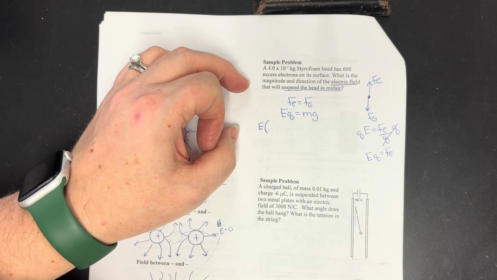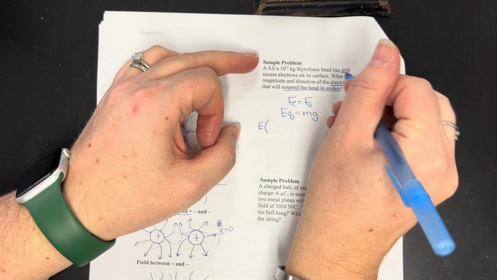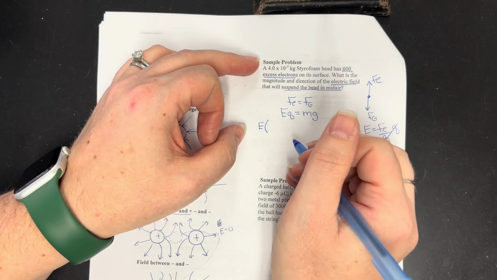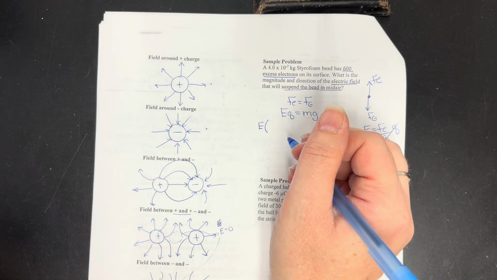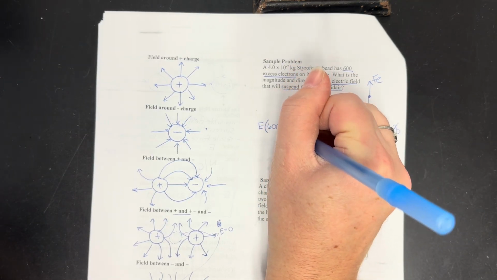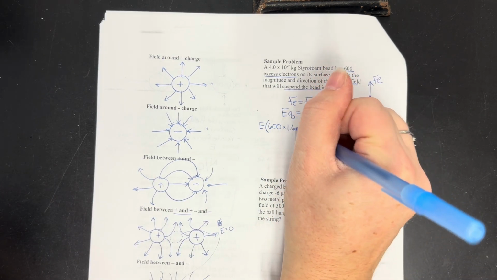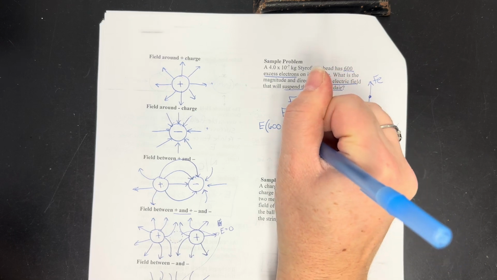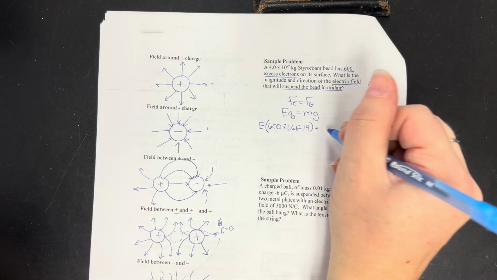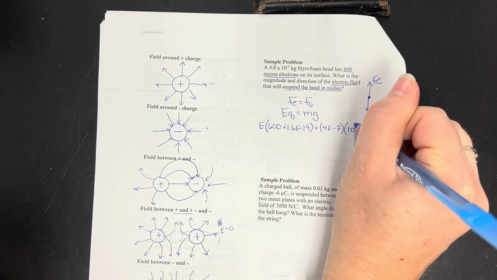Now we need to find the charge. Well, do we have the charge? Kind of. We have 600 excess electrons. So what do I do with that? Well, I know the charge on one electron, and I have 600 of them. So I take 600 and multiply by the charge on one electron, 1.6e to the negative 19. I should probably make this negative too. I can set this equal to m, 4e to the negative 7, times my little g, 10.